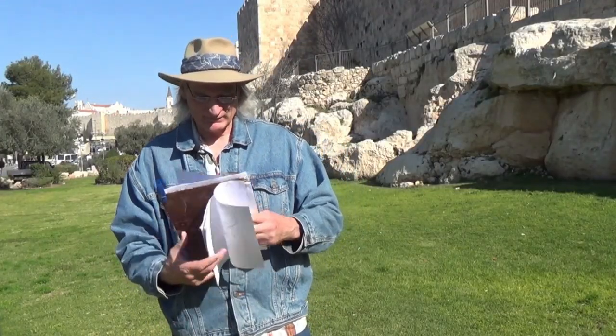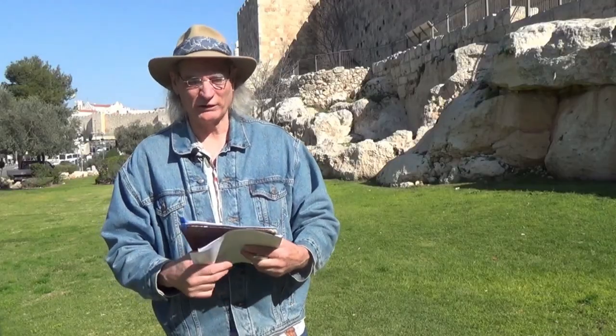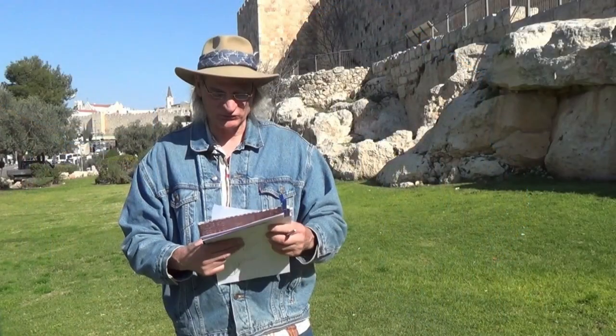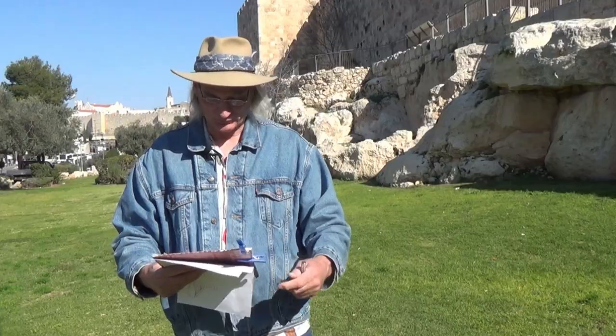Move back here so we can talk to you. So the different structures of the wall, another one would be the towers. Towers are actual buildings that connect to the wall, but they're actually separate by themselves, and they tend to be higher up than the actual wall itself.